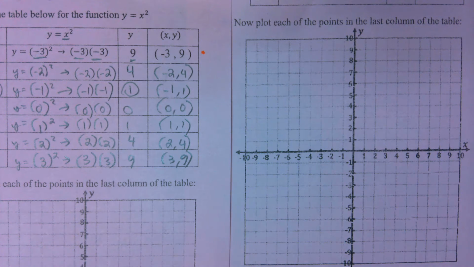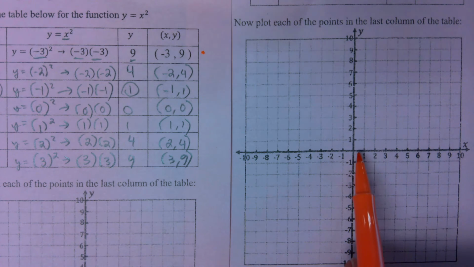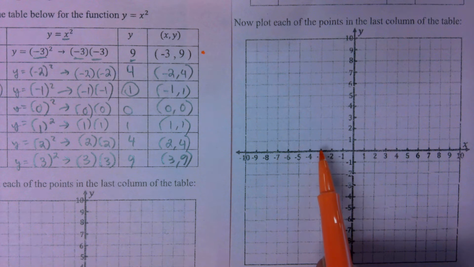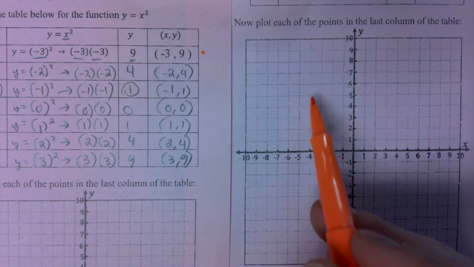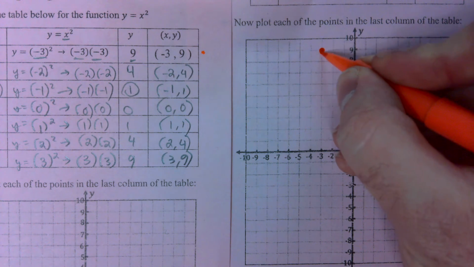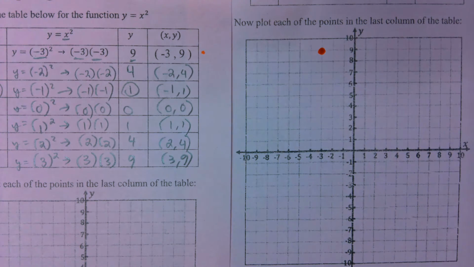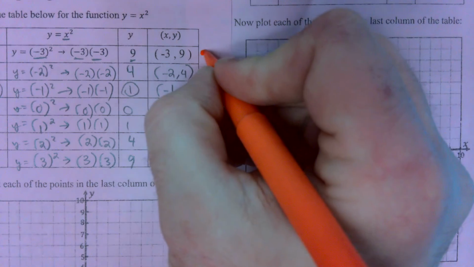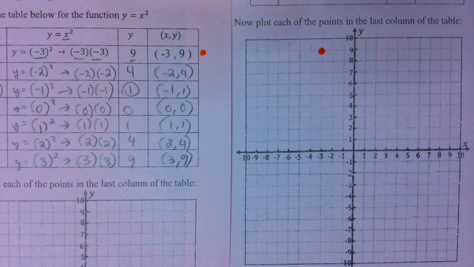Go ahead. So we start at the origin. We go to the negative third spot on our x-axis, and then we go up to positive 9 on the y-axis, right? So our point lands right there. There's our orange point.